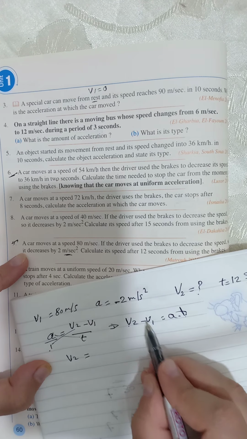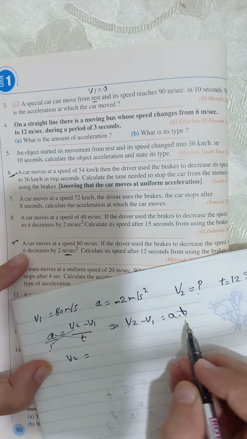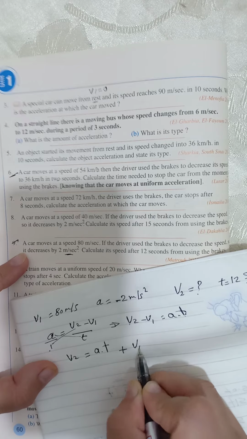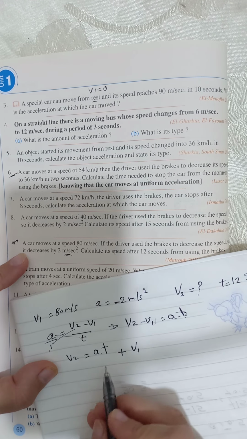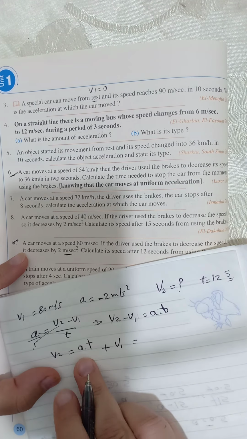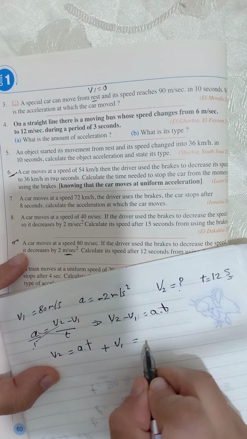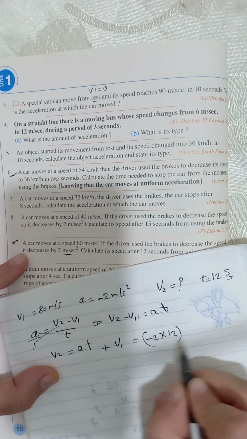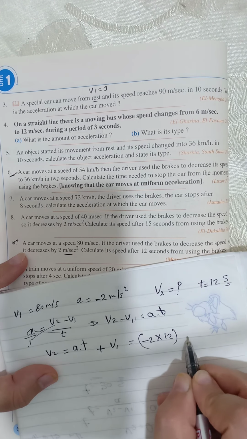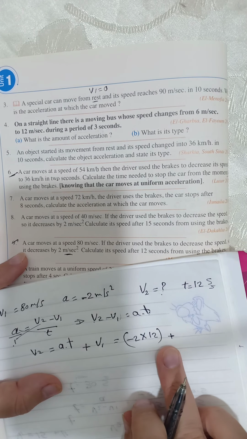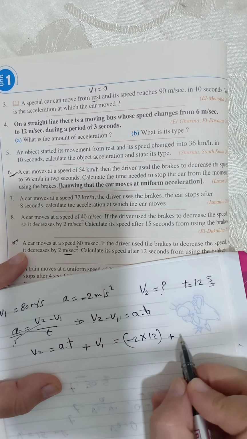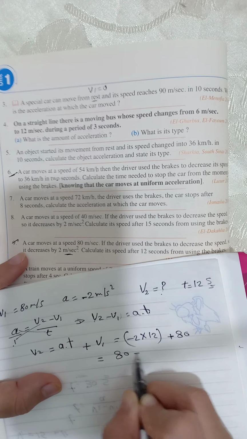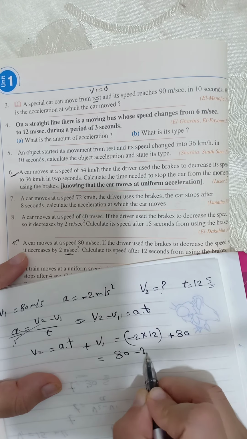V2 equals, we should move V1 to the other side, okay? So V2 equals A times T plus V1. It becomes plus. A, this is the acceleration, equals negative 2, times time equals 12, okay? We do the multiplying, then we do the adding, okay? Velocity 1 equals 80. So the velocity 2 equals 80 minus 2 times 12 equals 24.